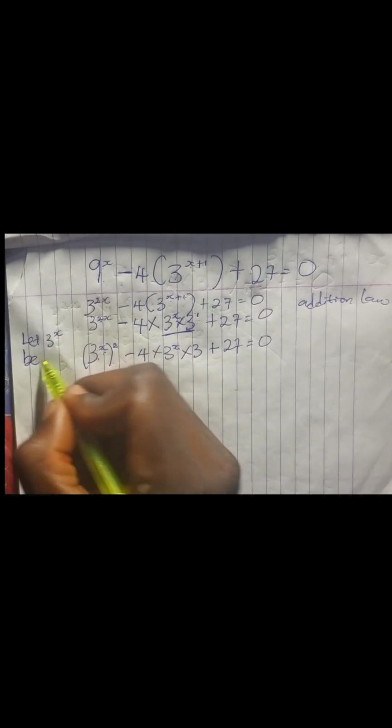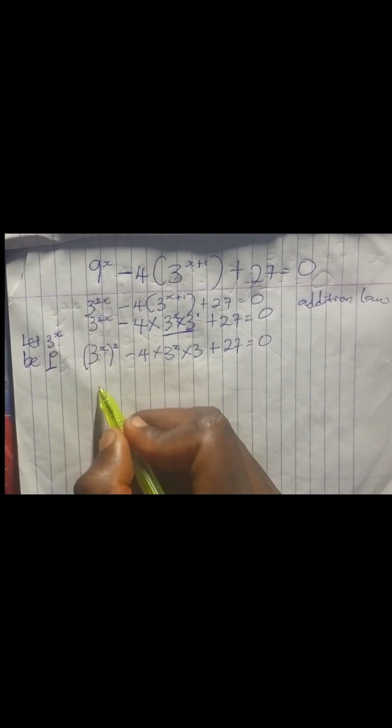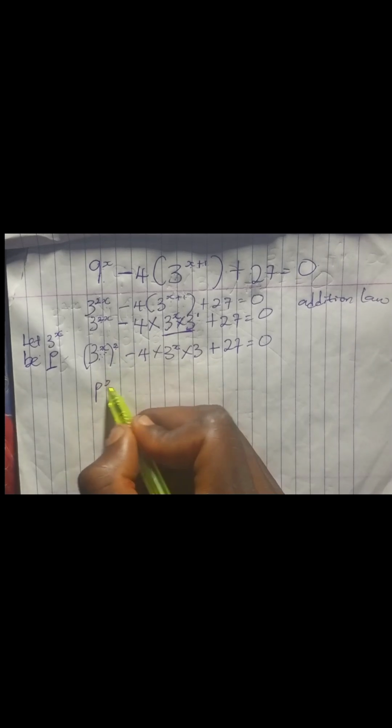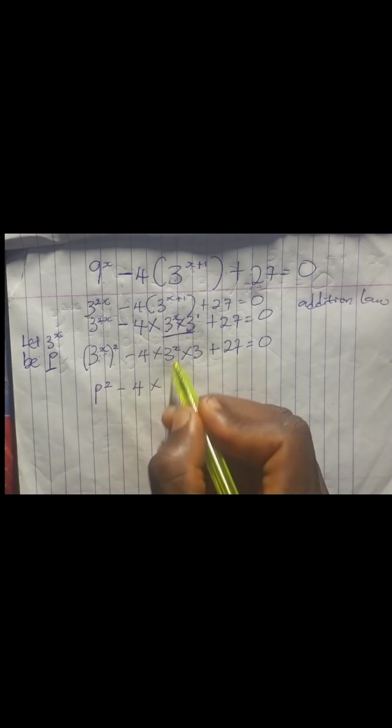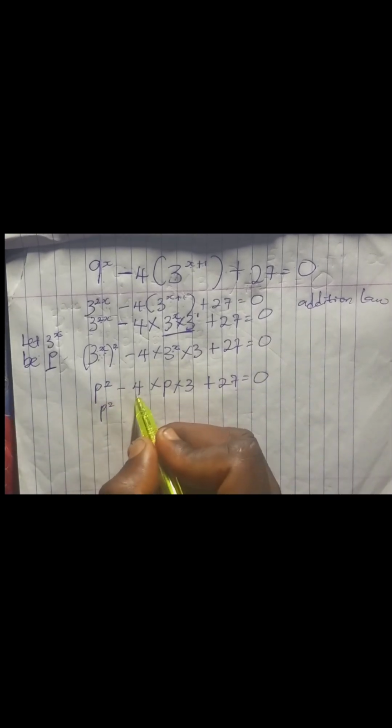Very good. Let 3 raised to the power x be p. So wherever I see 3 raised to the power x, I'll say that it is p. So I have p squared minus 4 times p times 3, plus 27 is equal to 0. So I have p squared minus 4 times p times 3 will give us minus 12p, plus 27 is equal to 0. So we are having a quadratic equation.